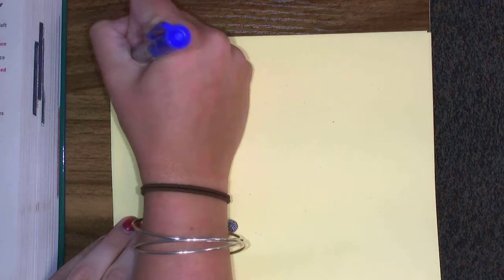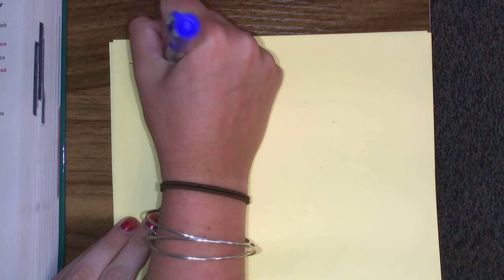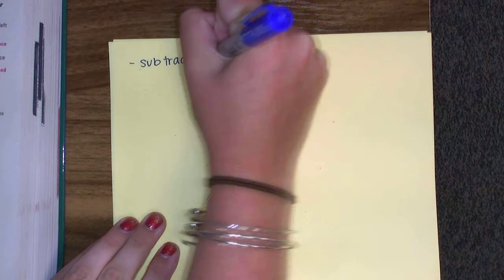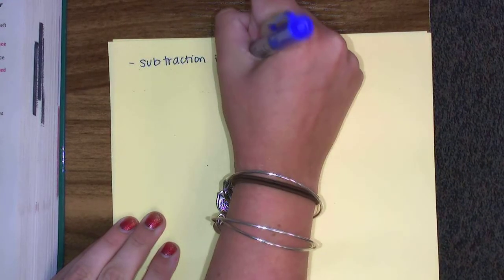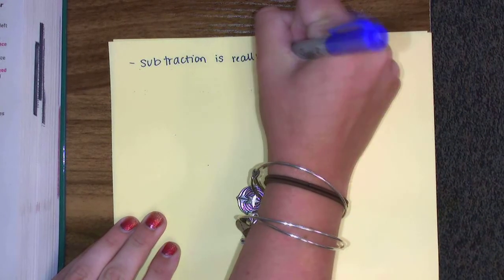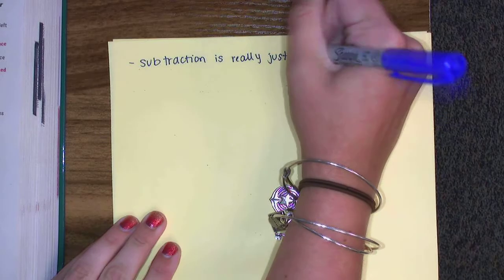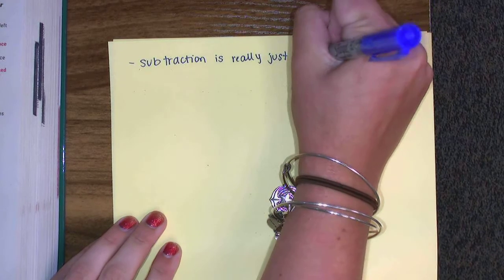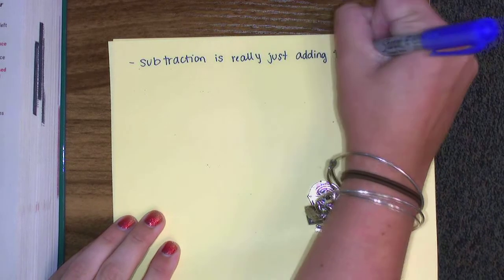But ultimately, subtraction is really just adding the inverse.